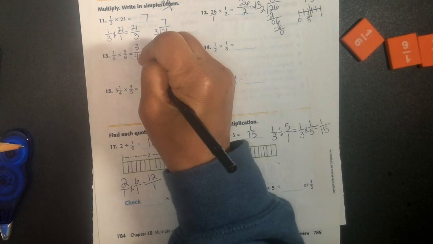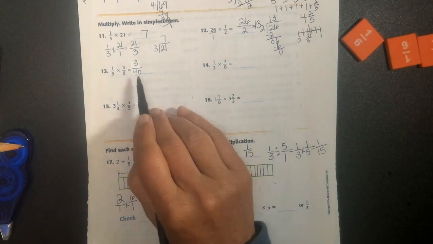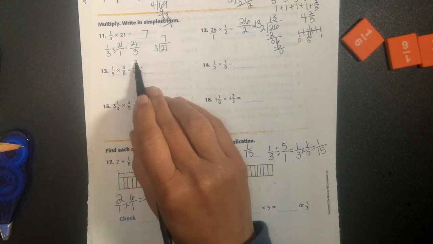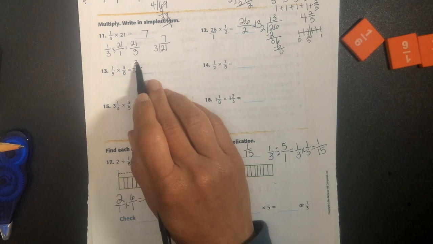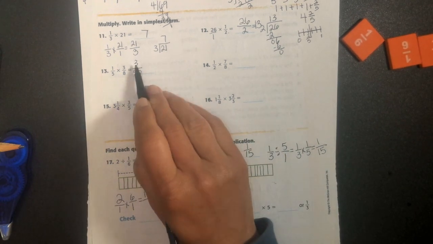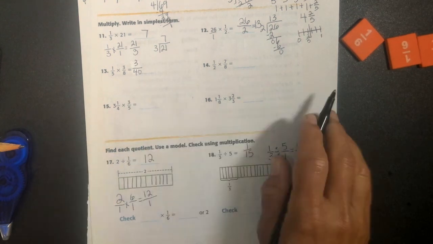3 over 40. There's no way I can make this smaller, right? 40 could be divided by 2 or 10 or 4, but 3 can't be divided by 2 or 4 or 10. I can't do anything to the bottom and the top, dividing by the same number. And it's not improper, right? The smaller number's on top, the bigger number's on the bottom, it just stays like that.